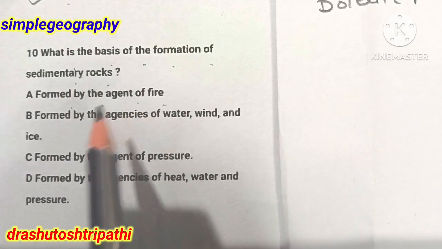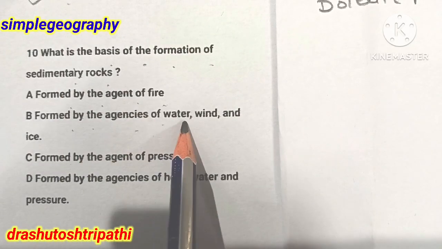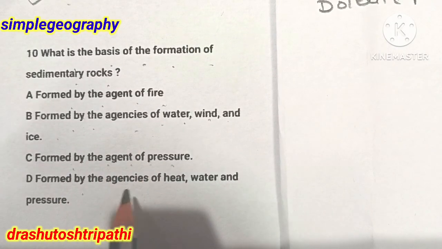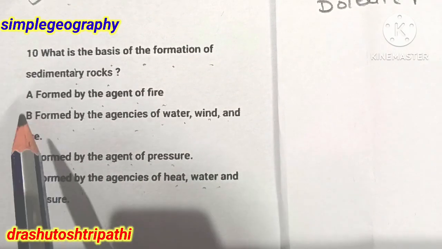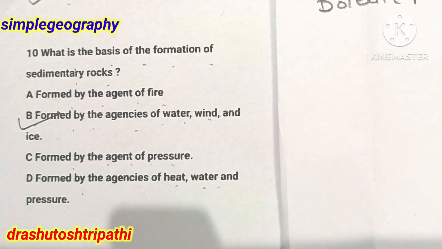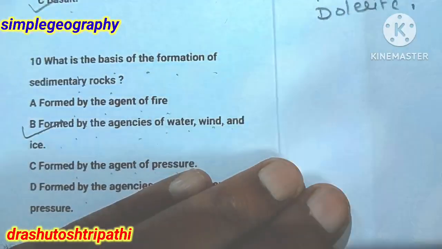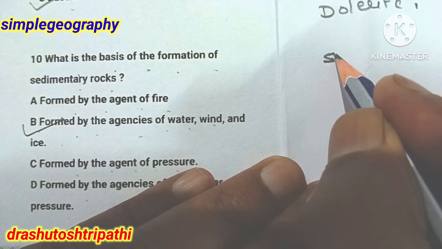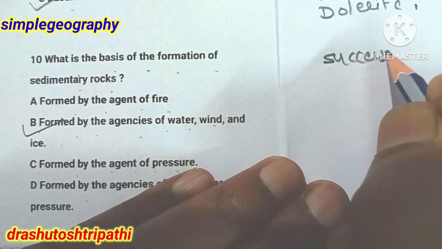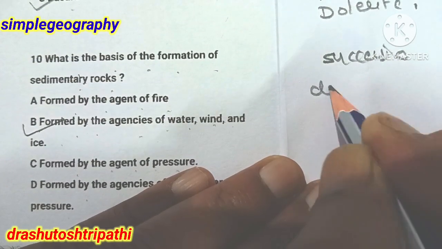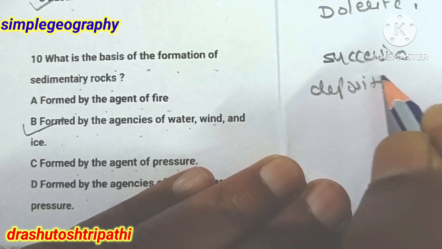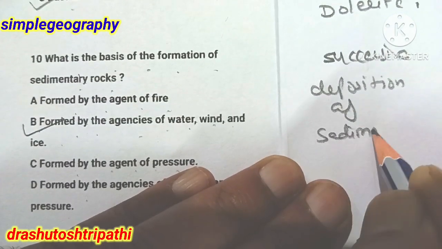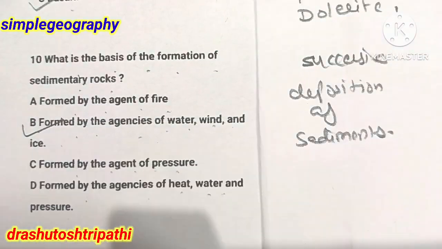What is the basis of the formation of sedimentary rocks? Formed by the agency of fire, formed by the agencies of water, wind and ice, formed by the agency of pressure, or formed by the agencies of heat, water and pressure? The answer is B. Sedimentary rocks are generally formed by the successive deposition of sediments.